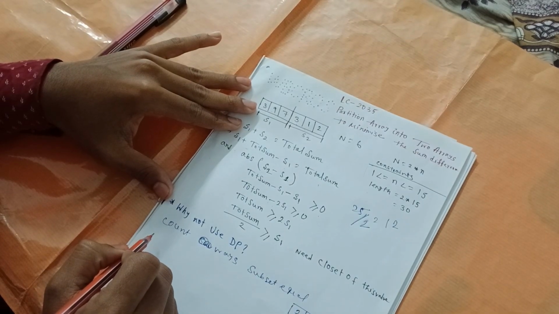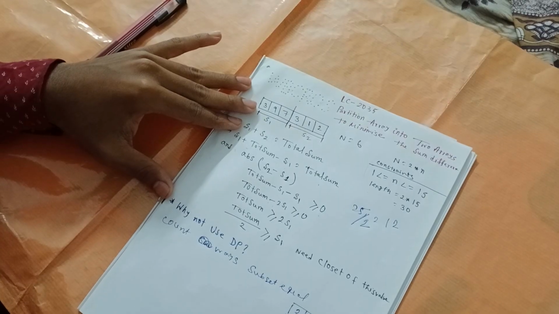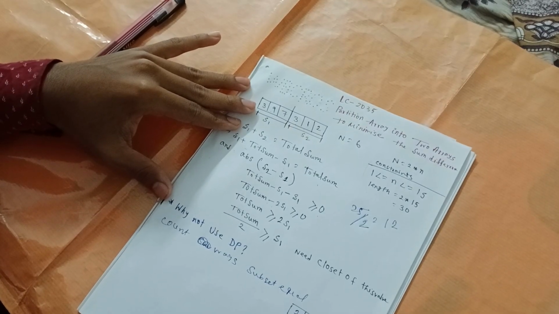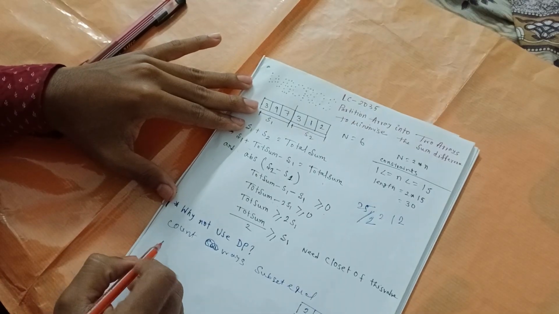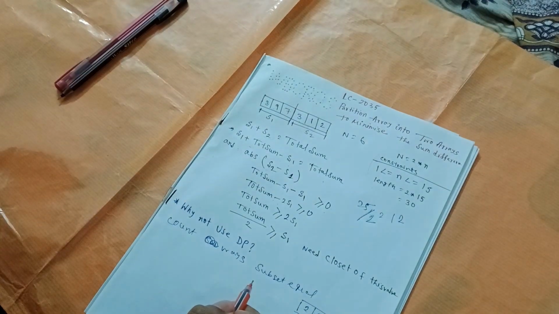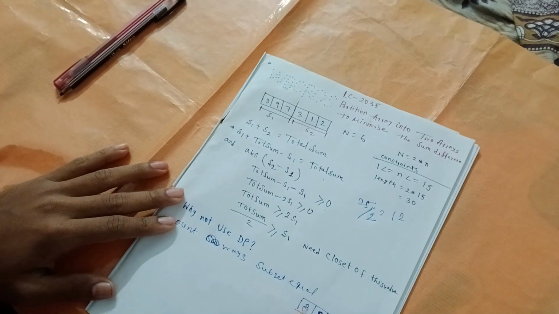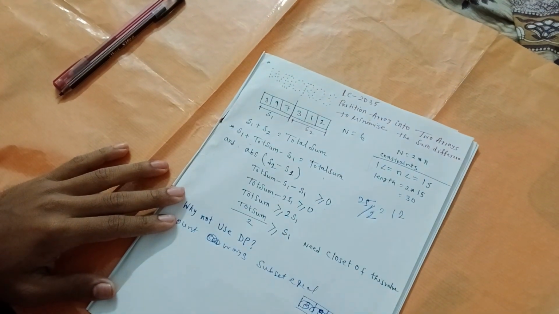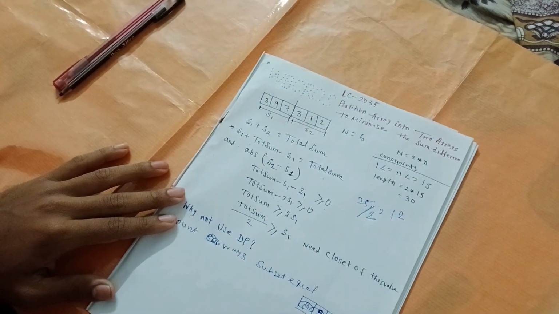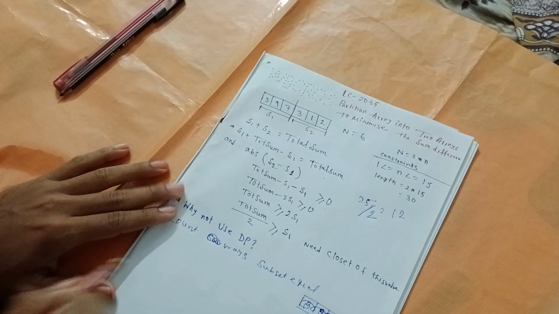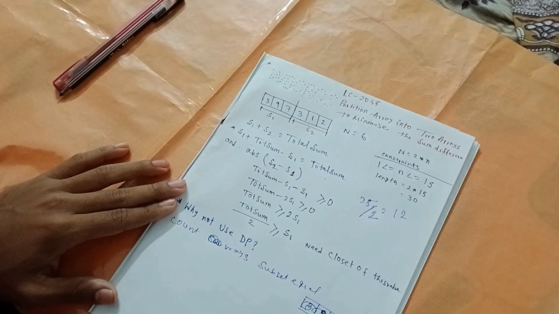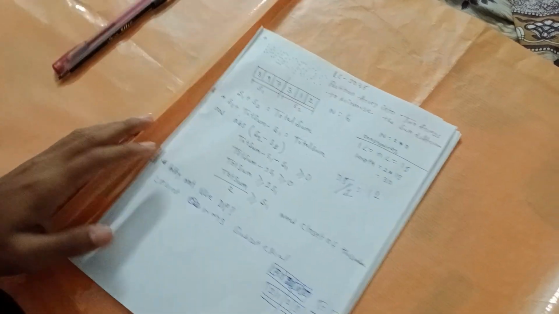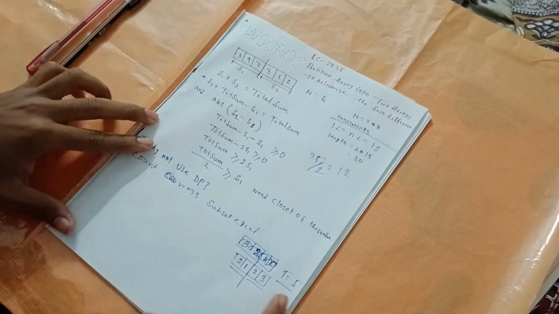Okay, for better understanding we use another array: 2, 1, 2, 3. So target is 5. We divide the array in two parts, 2 and 1, and 2 and 3.